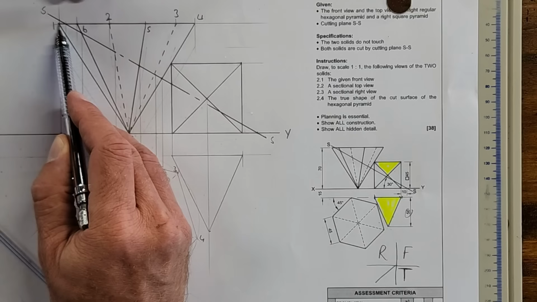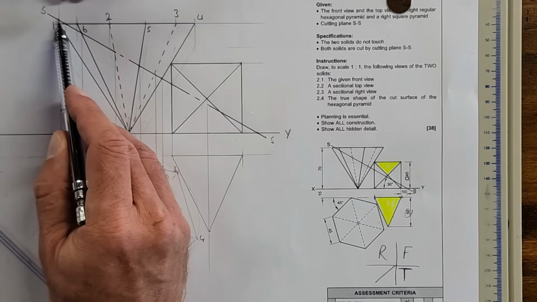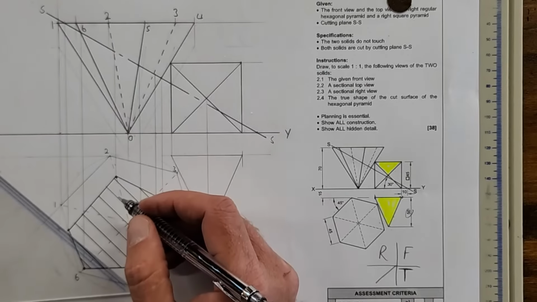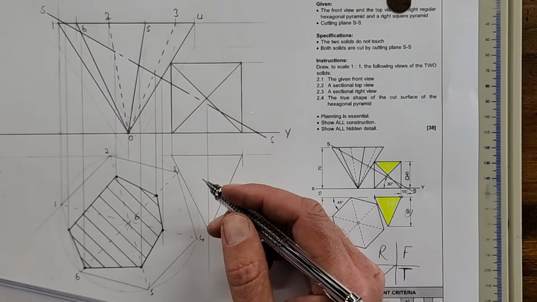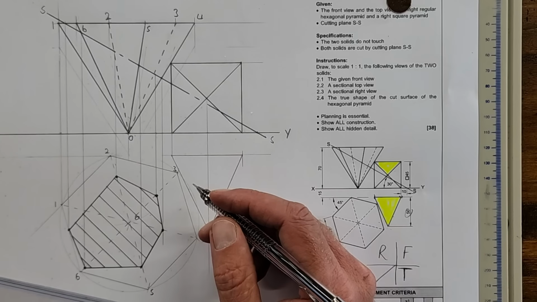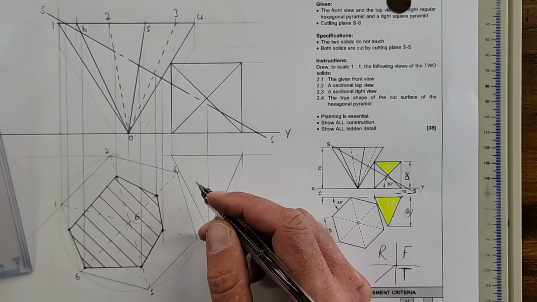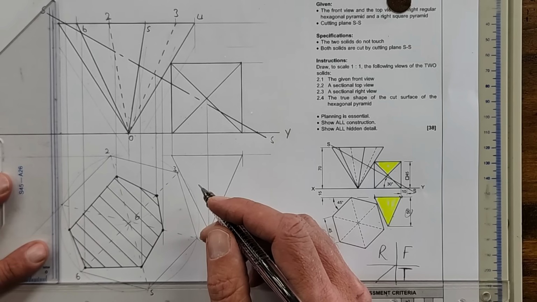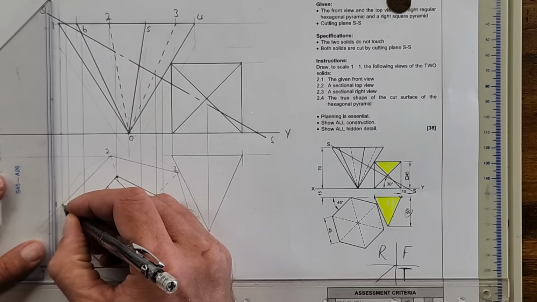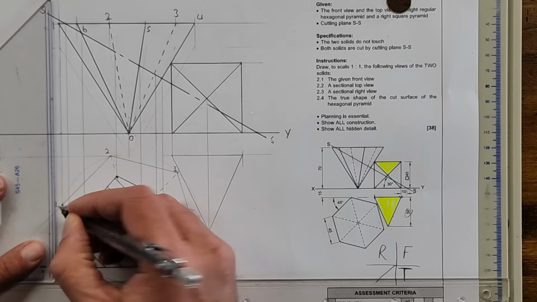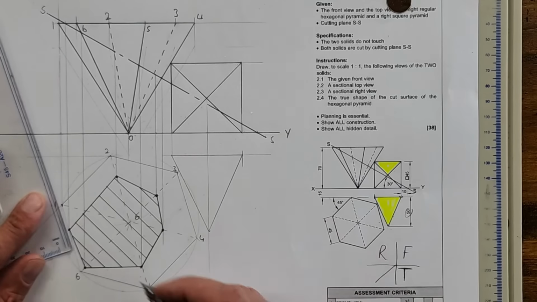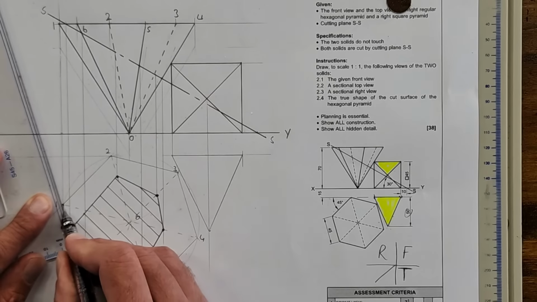Will I still see point number 1? Yes, because the cut is on the other side. So I have to, there's one. This one is still available. So that part's still visible.